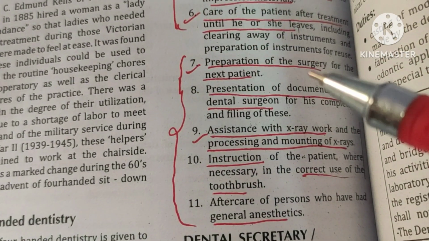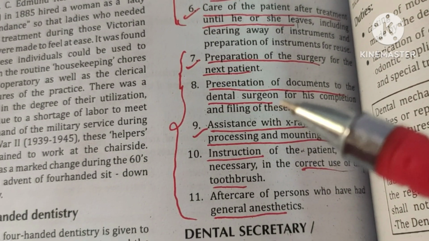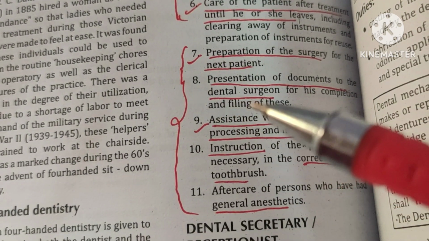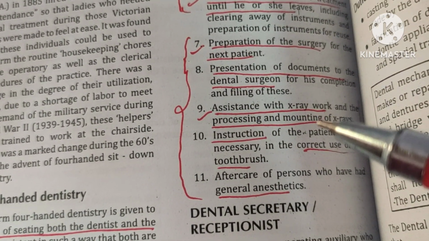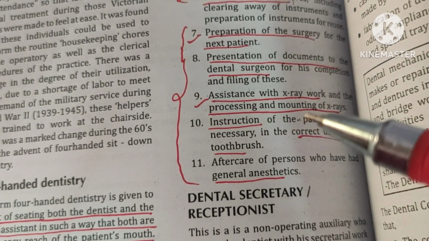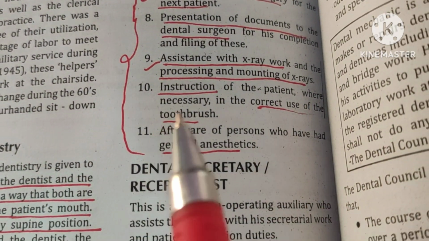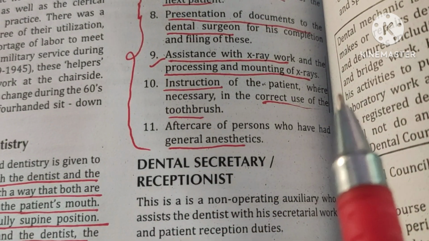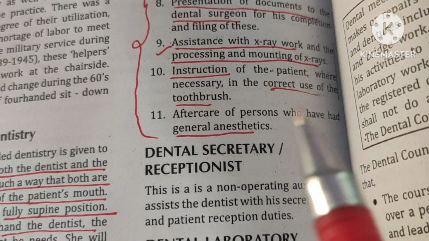Now next is preparation of the surgery for the next patient, preparation of the documents to the dental surgeon for his completion and filling of these, assistance with the X-ray work, and the processing and the mounting of the X-rays. Instruction of the patient where necessary in the correct use of the toothbrush. Aftercare of the person who has had the general anesthetic.